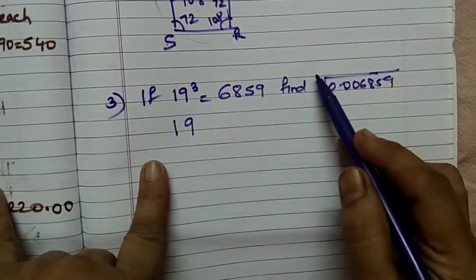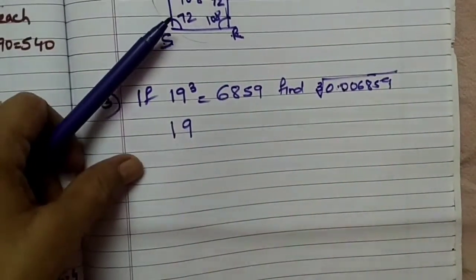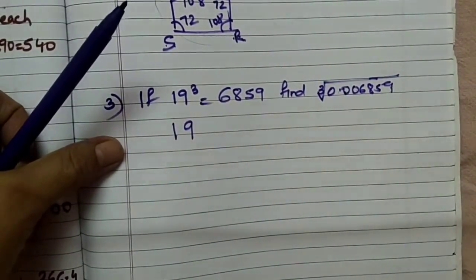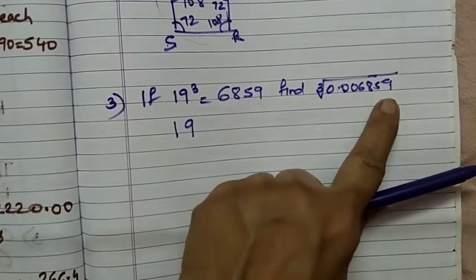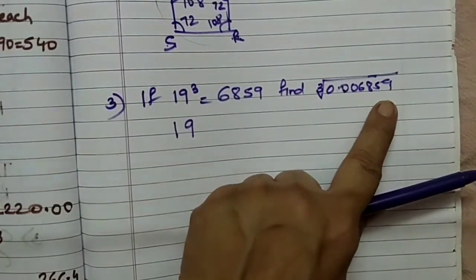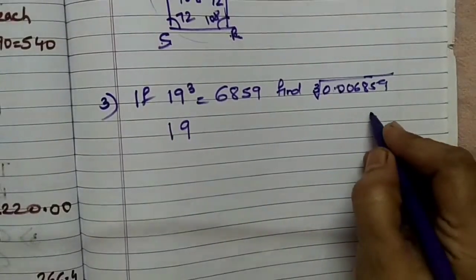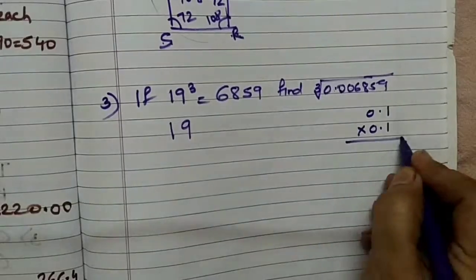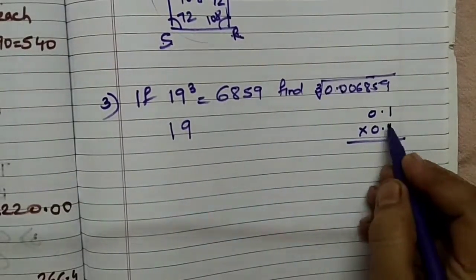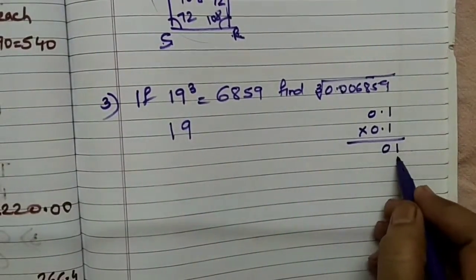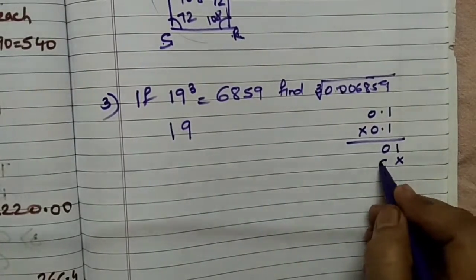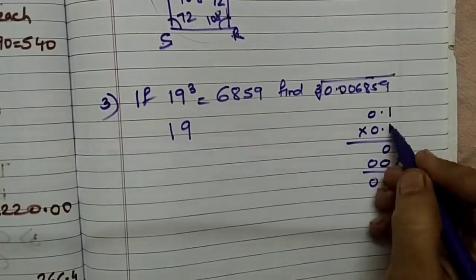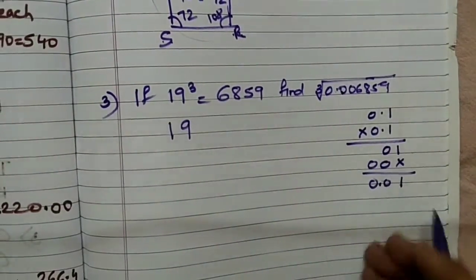This is a cube root. So when we find the actual number for this, the point should be, now here there are 6 numbers after the decimal. See, if I have a number like 0.1 multiplied by 0.1, 1 ones are 1, 1 zeros are 0, 0 ones are 0, it will be 100, and the point will come after 2 places from the right.